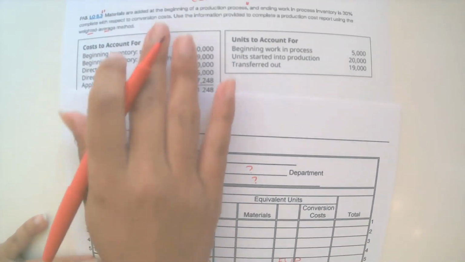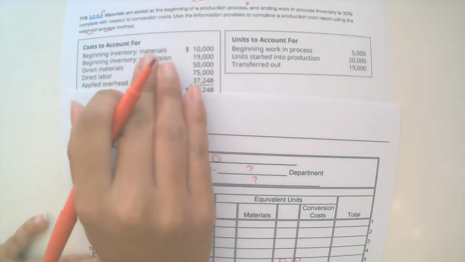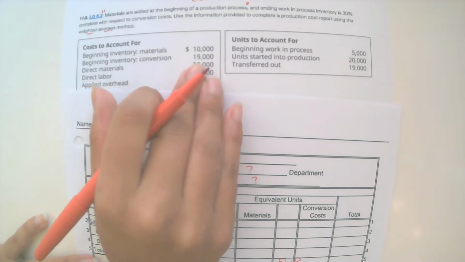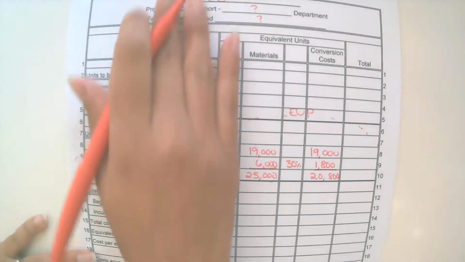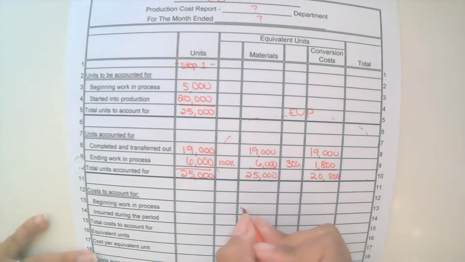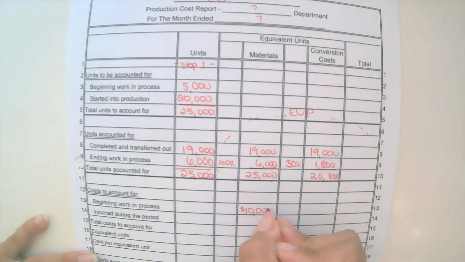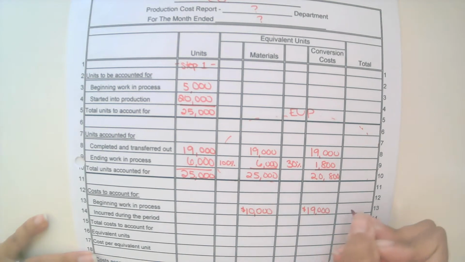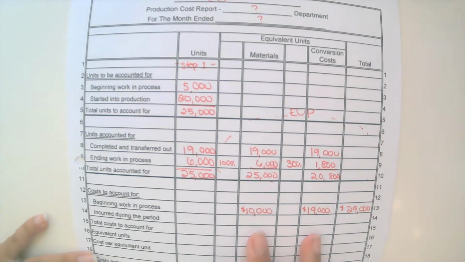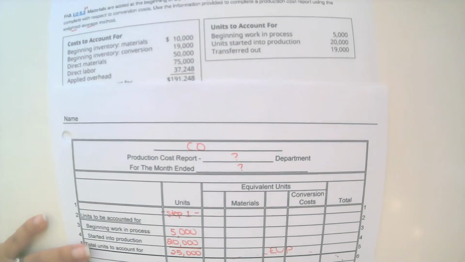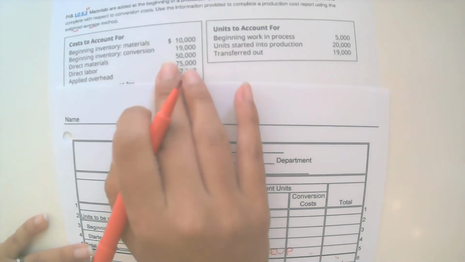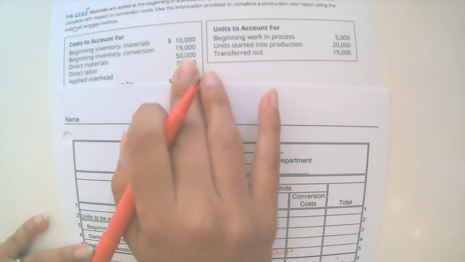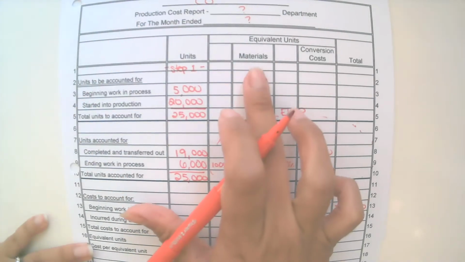So now we're going to move over here where it says costs. So beginning balances of 10 and 19, 10,000 and 19. For a total of 29. You can do your total column now if you want. During the period, what was added? Okay, so for our material column, it'll be the 50 because we're in materials.